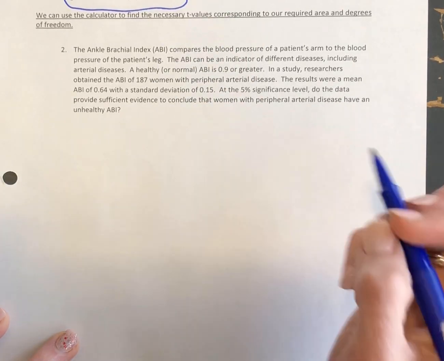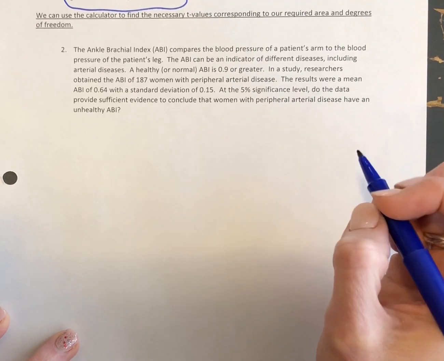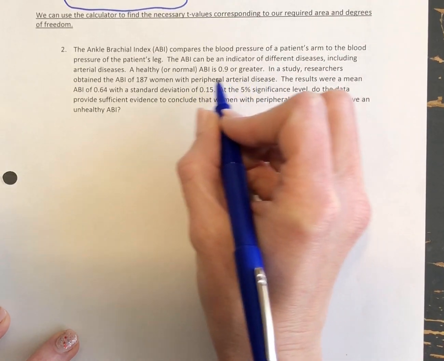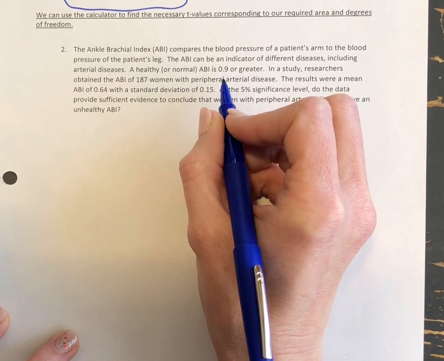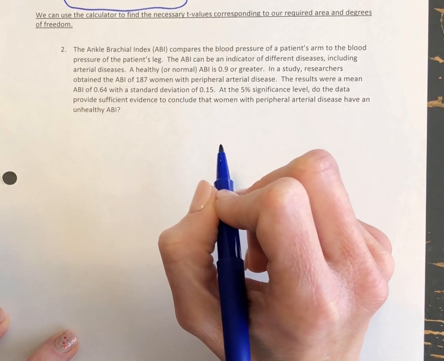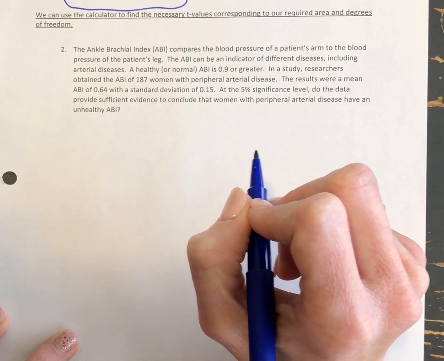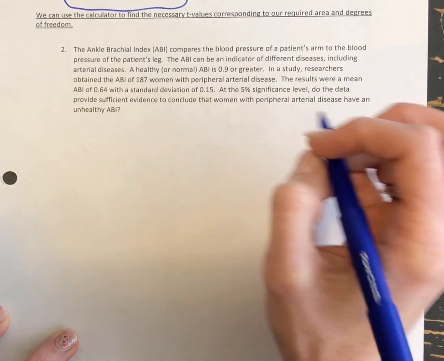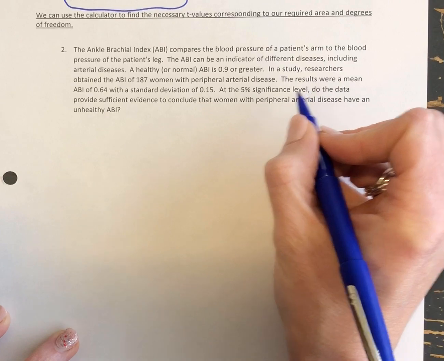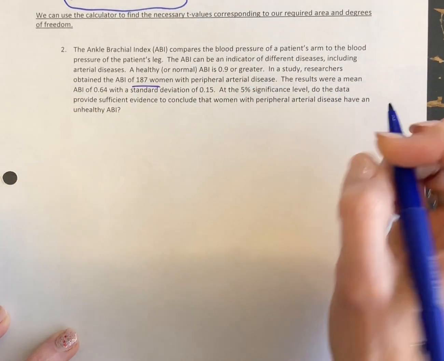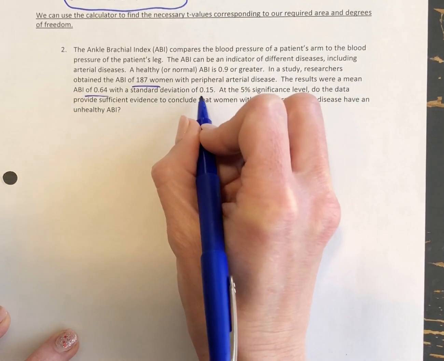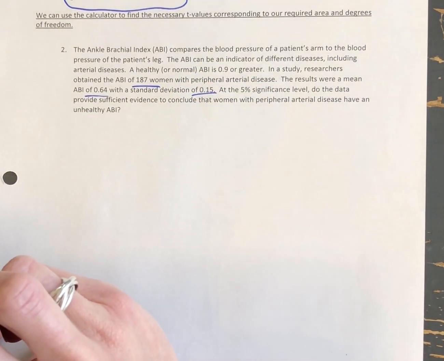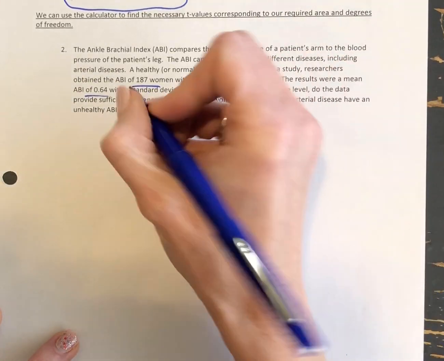So this is a hypothesis test for one population mean. We know that the healthy ABI would be 0.9 or greater. So we're going to look at this sample of women and see if the average is 0.9 or if it's less than 0.9. Because we don't know the population standard deviation, in fact, we're told we take a sample and from that sample find a mean and a standard deviation, then we need to go ahead and use a t-test.